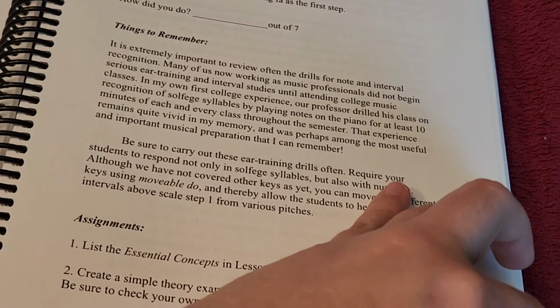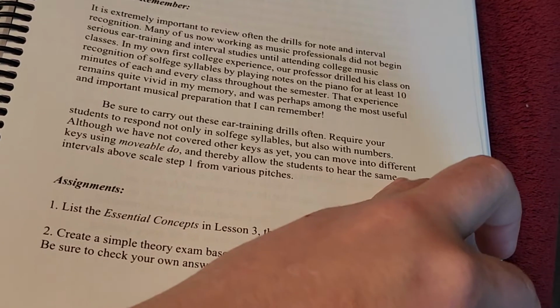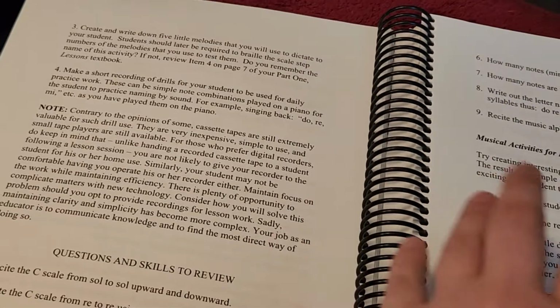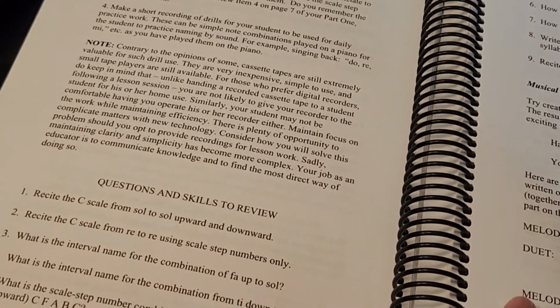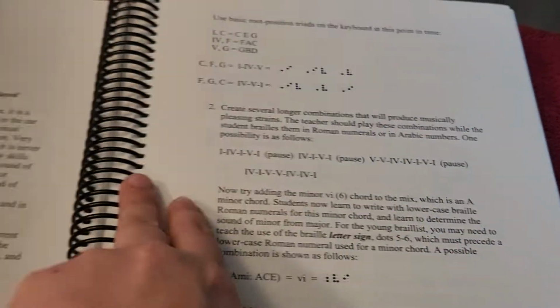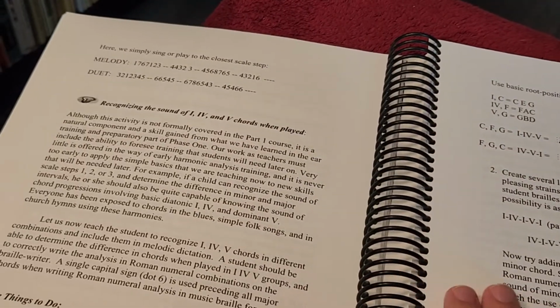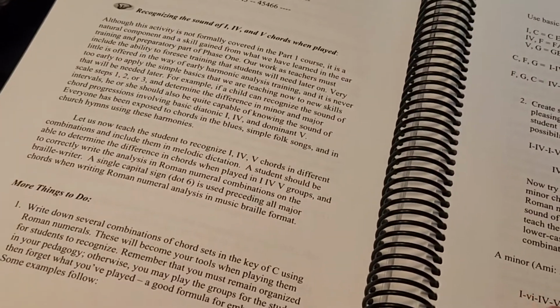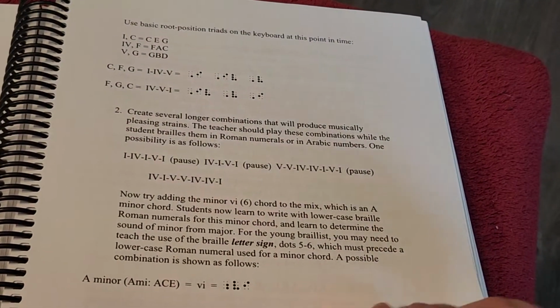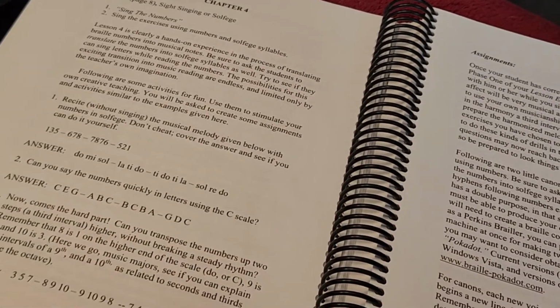This whole section is pretty much similar format, covering all this information. And again, this is mainly for teachers. But these can most likely be used for students as well.